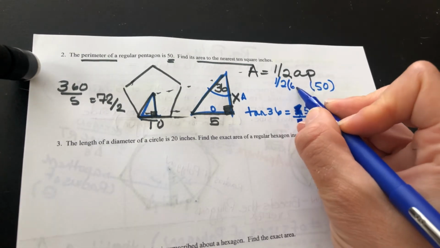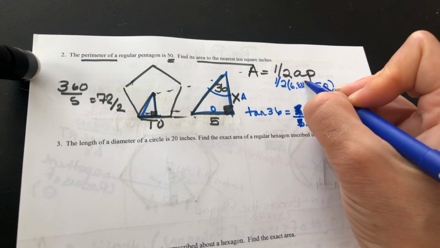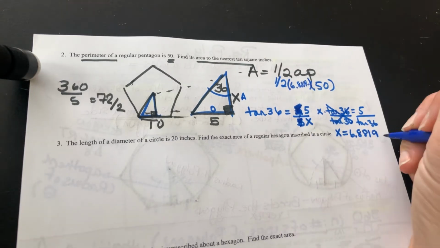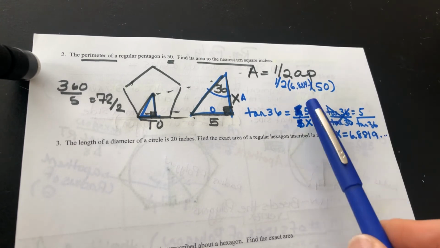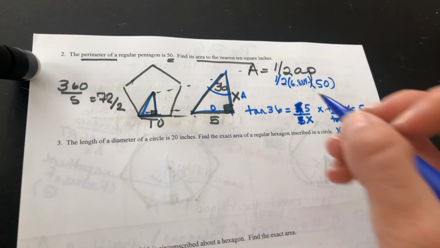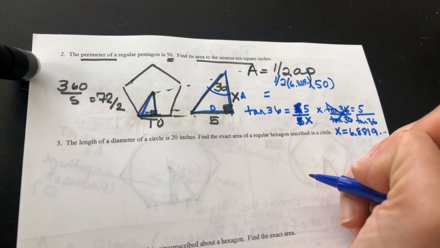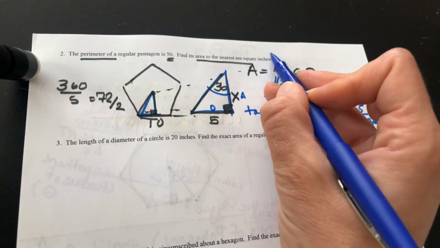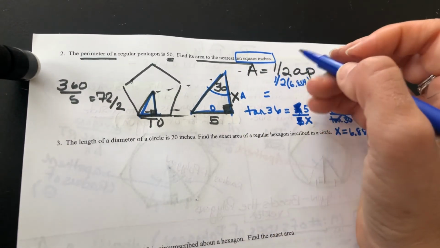But the nice thing about you guys having the calculator is, leave that in your calculator. We'll just put dot, dot. Take that number, times it by 50. Take that number, times it by 1/2. Then to the nearest 10, now here's the catch. 10 square inches, not to the nearest tenth.